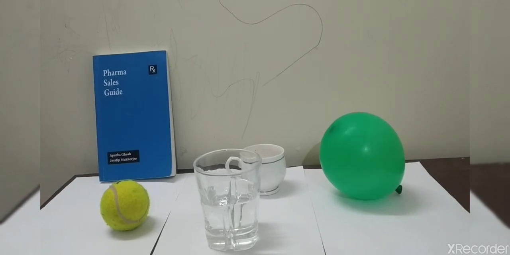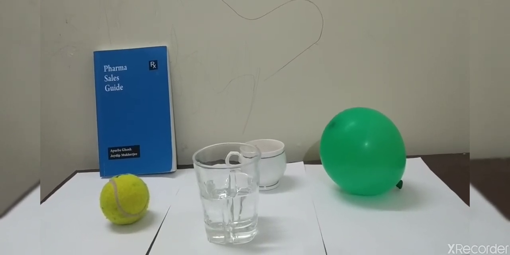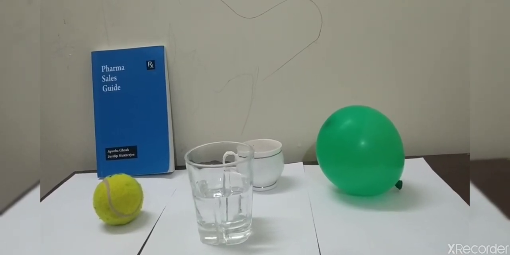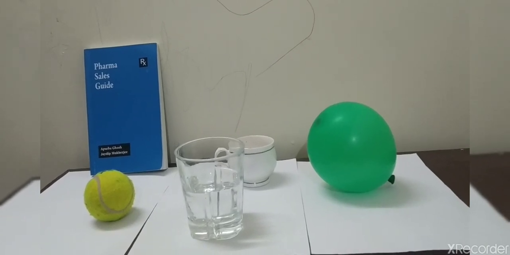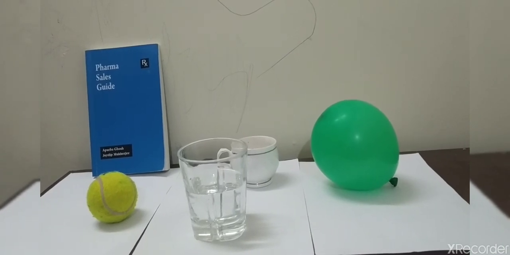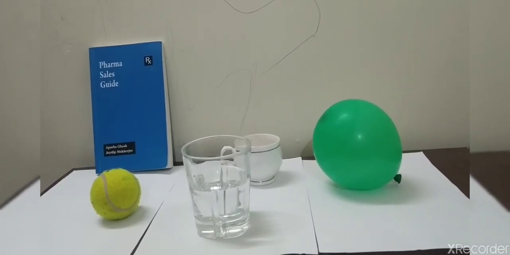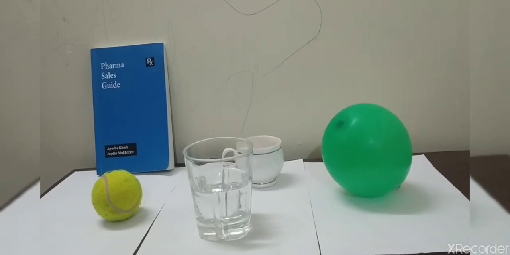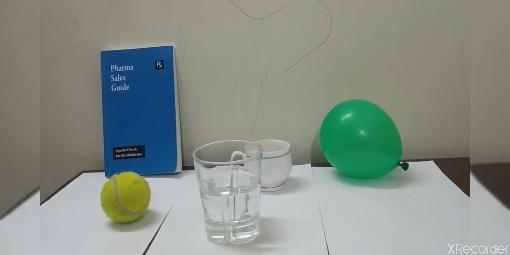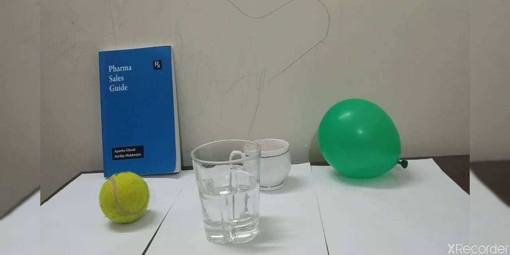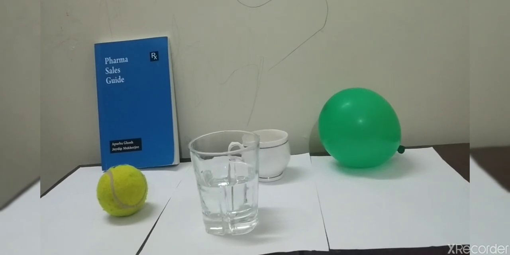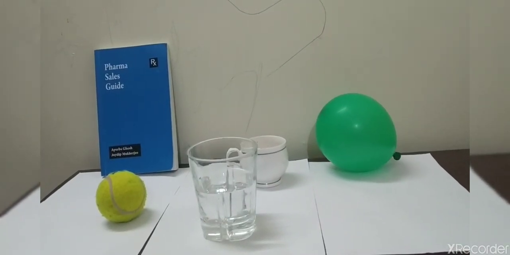Now you all might be thinking, then why do these things look different from each other? This is because matter is made up of very small particles called atoms, and the arrangement of these particles makes matter look different from each other. Or we can say that matter exists in three forms. The first one is solid, the second form is liquid and the third form is gas. So a ball is a solid, a cup of tea or water in the glass is a liquid and the gas in the balloon is a gaseous form.